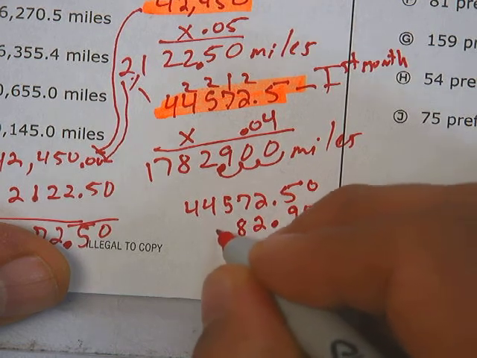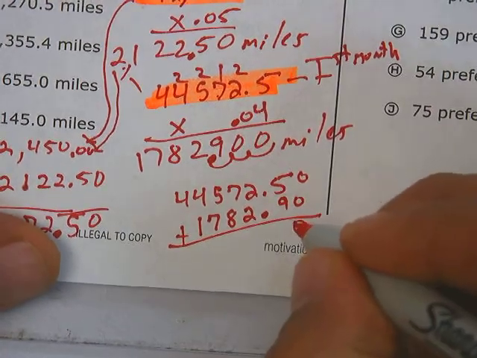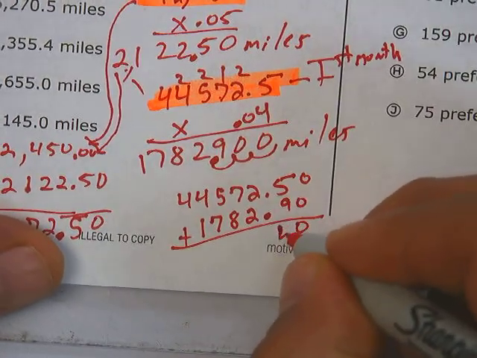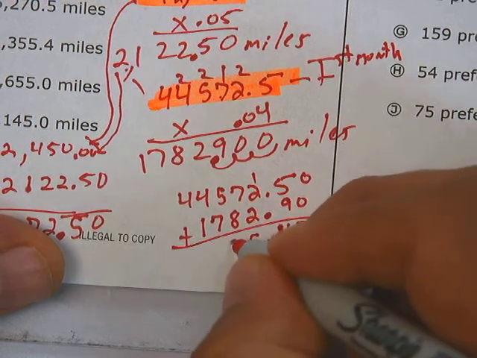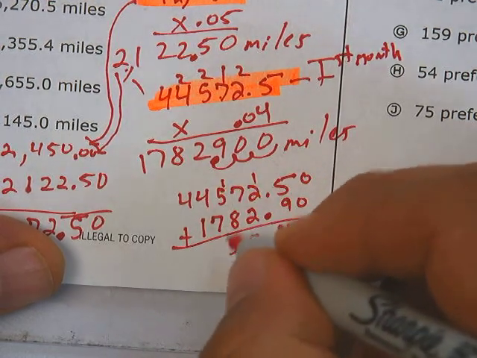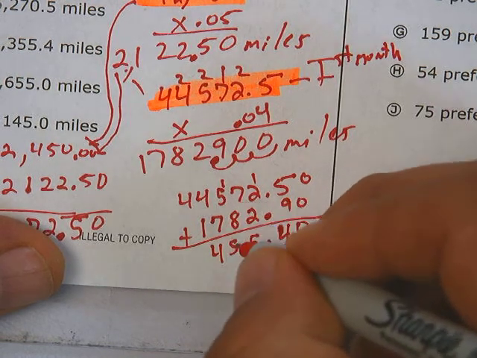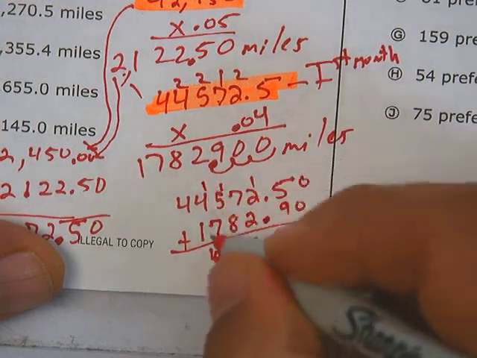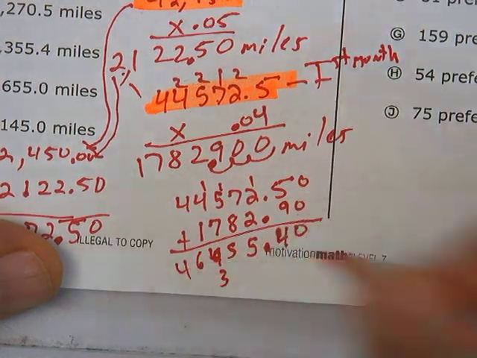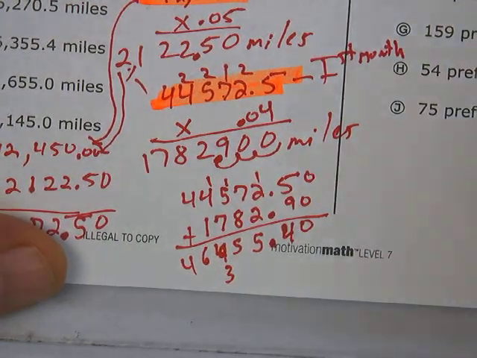So now I'm going to add 44,572.5 plus, let's put the decimal where it goes, 1,782.9. So add them together, we get 0, 9 plus 5 is 14. That's 4. So 15.